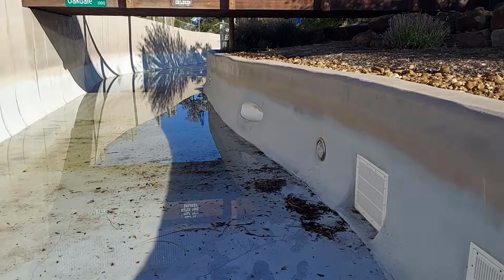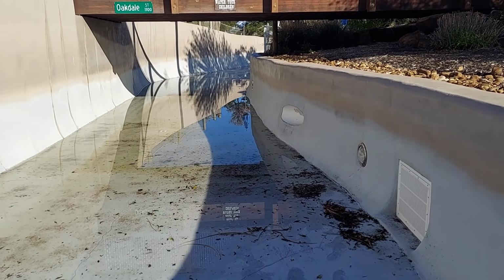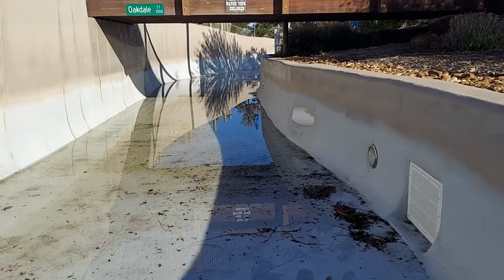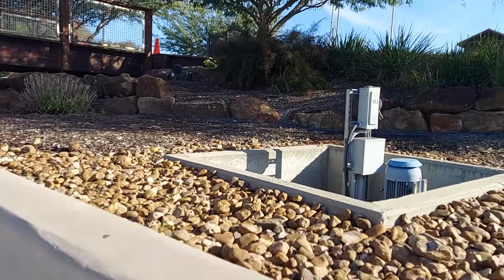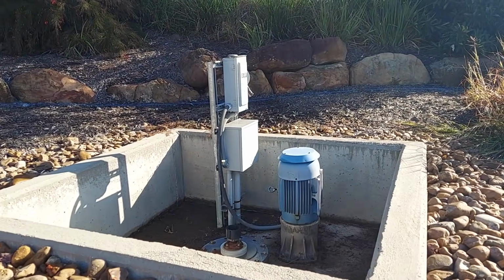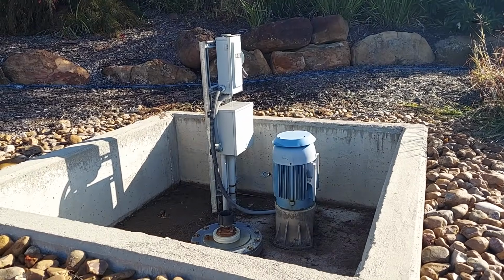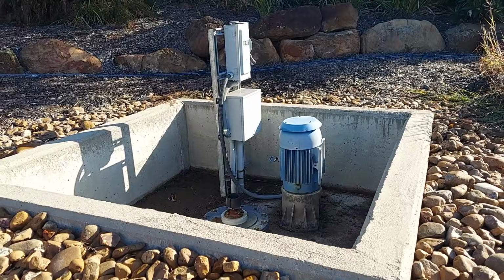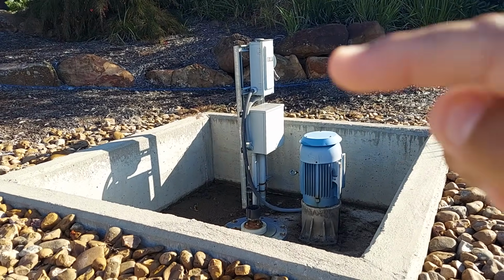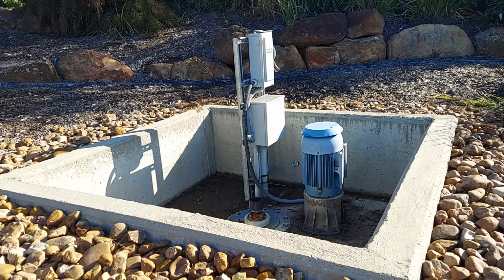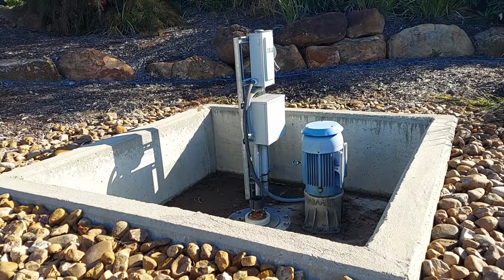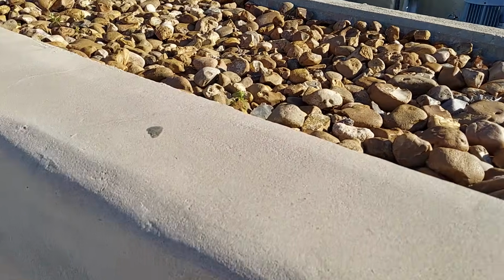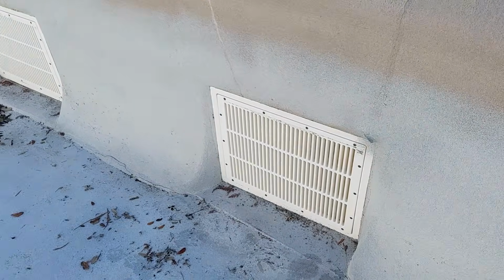They make river motivators for backyard lazy rivers. Very simple. You can see this one is off the stand right now, but it's a 10 horsepower motor, and it pushes right there. There's the shaft coupler, and the shaft coupler goes down to the impeller that's underground.